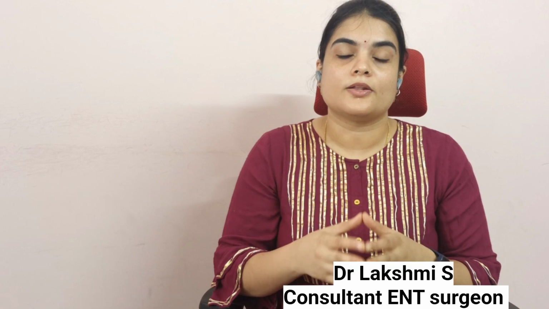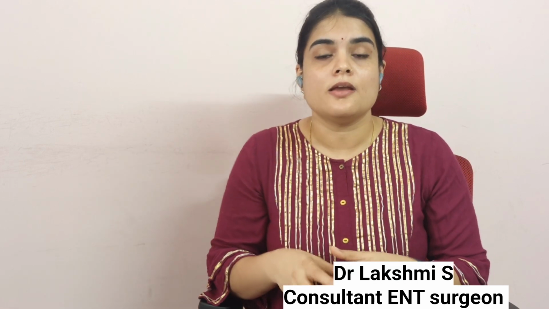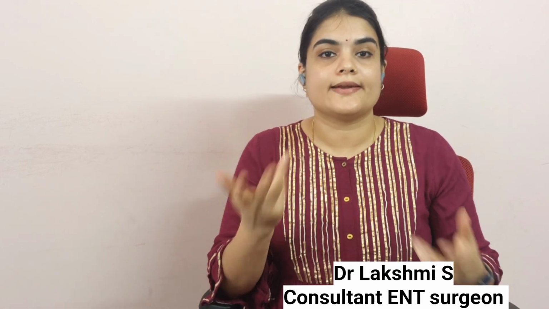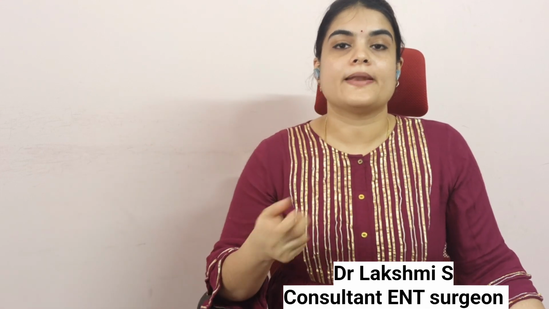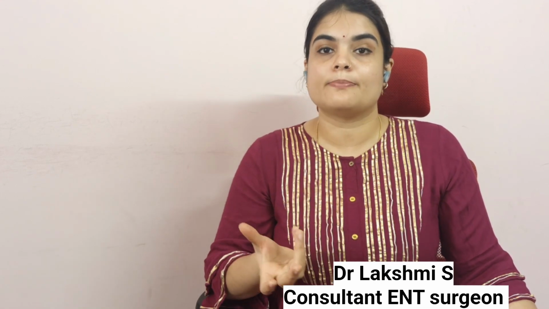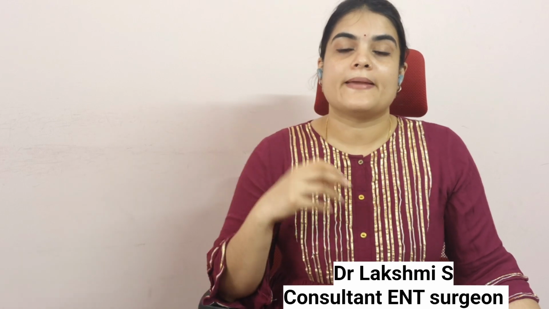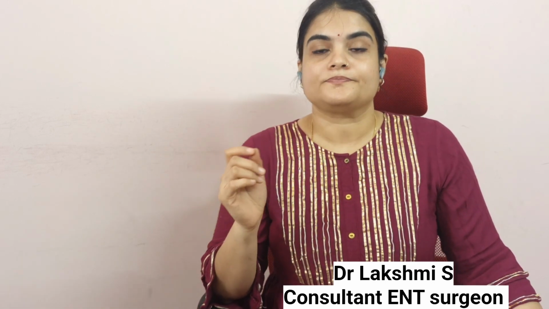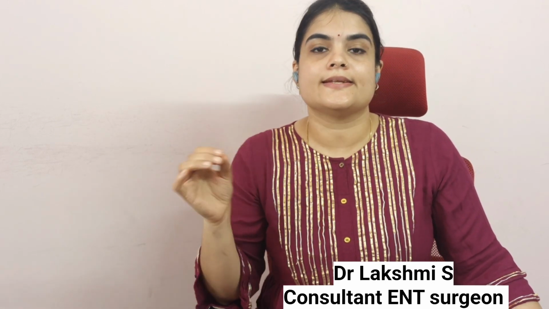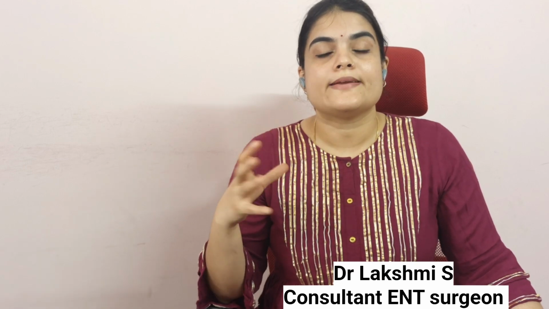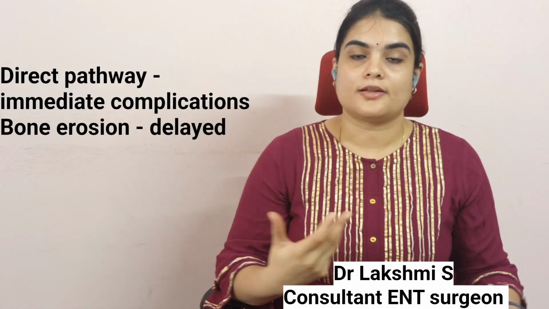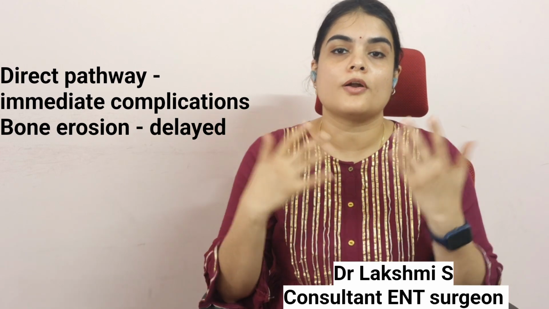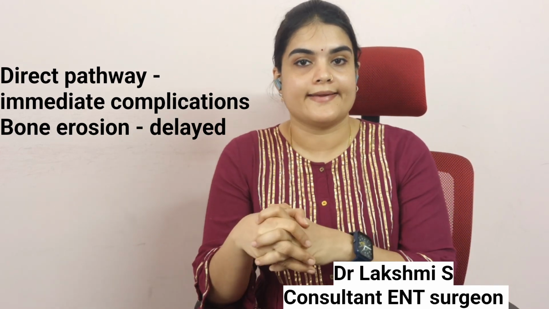In a preformed pathway, the complication occurs immediately. Within 2 or 3 days, you will get a complication like facial palsy or meningitis. And when you operate, you will be able to identify the preformed pathway, skull fracture, perilabyrinthine fistula, etc. In the spread by bone erosion, it's insidious. There will be a few weeks' time before the complication develops. So in a few weeks after the ASOM or in a prolonged chronic otitis media, the complication can develop.